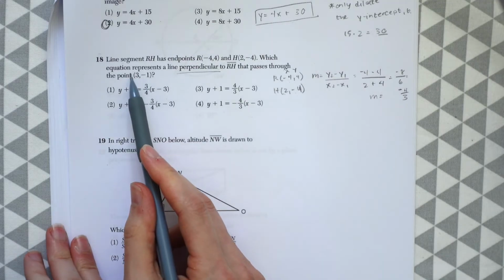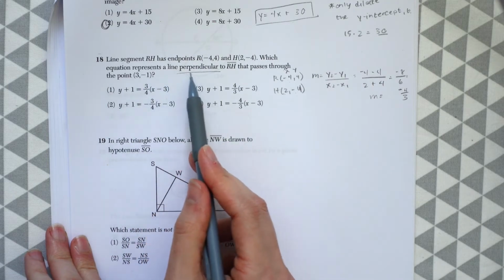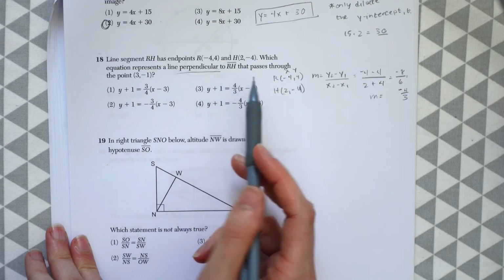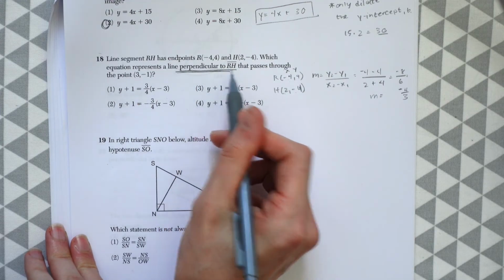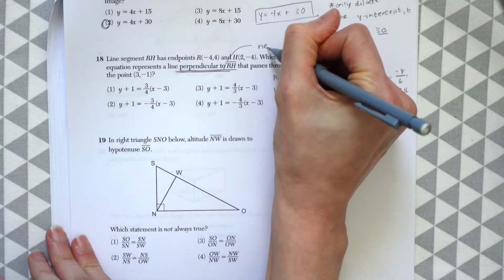So now we want to know which equation represents a line perpendicular to RH. So whenever we see perpendicular, we know that we're going to be doing the negative reciprocal of the slope.